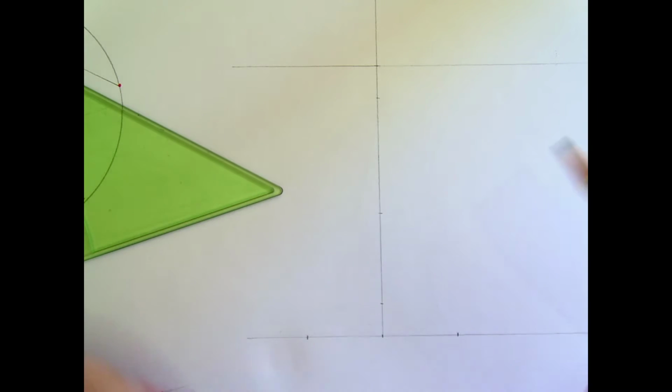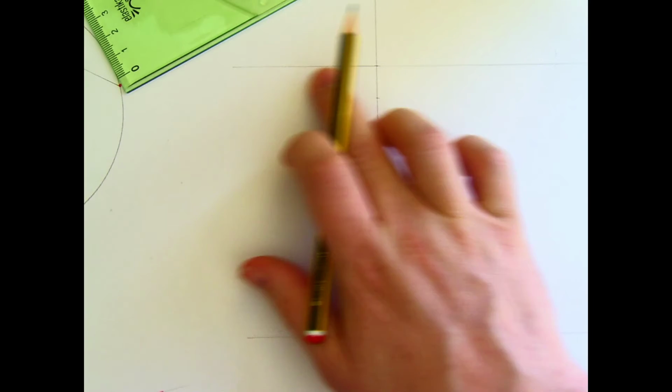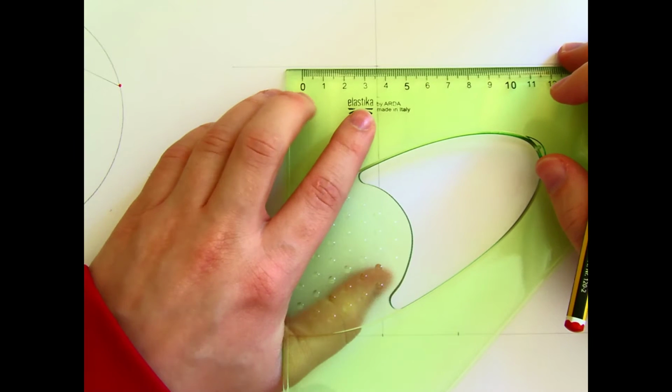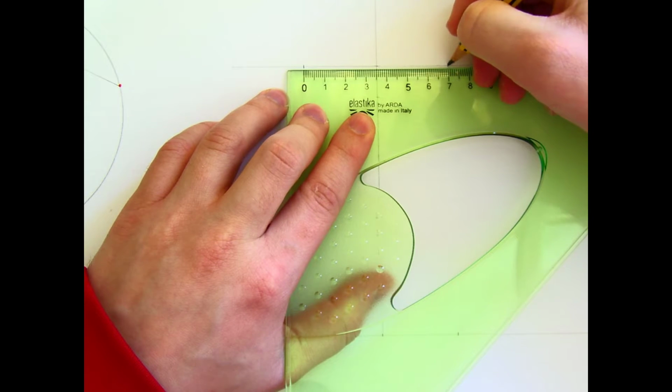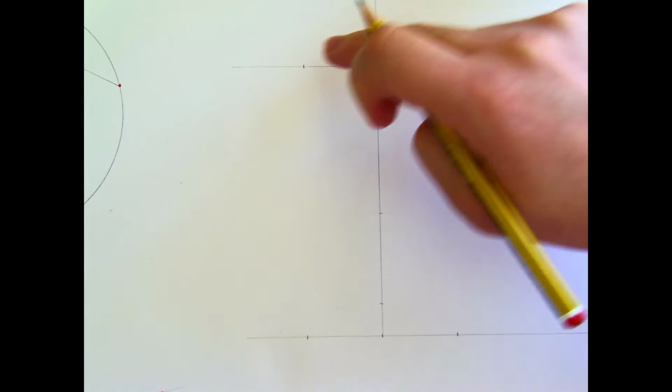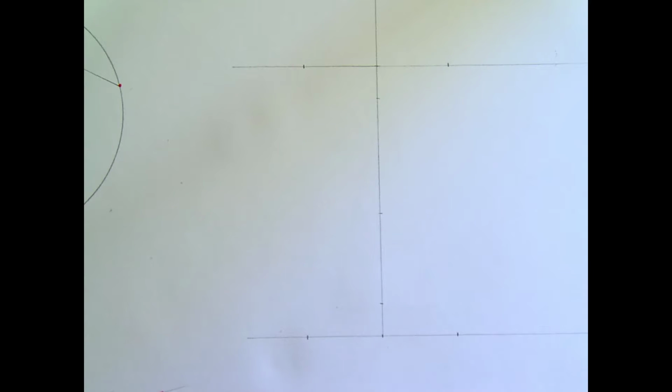From there I can draw a horizontal line. So that's at the very top. This is also 70 wide up on top, so I can mark the 35 either side of the center. Because it's 70 wide, it's 35 either side.